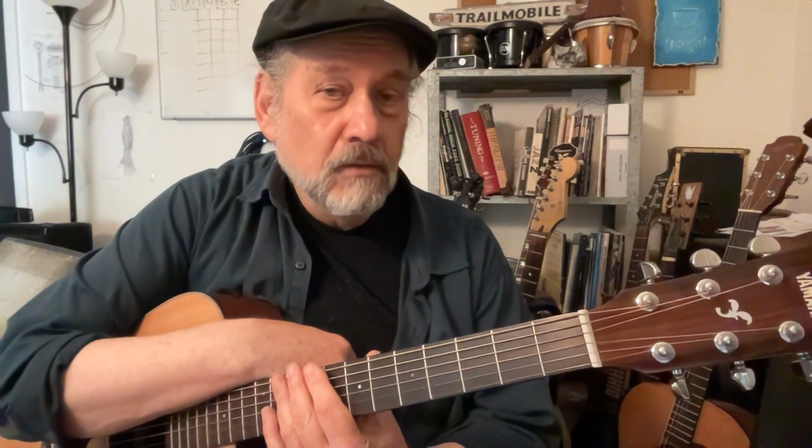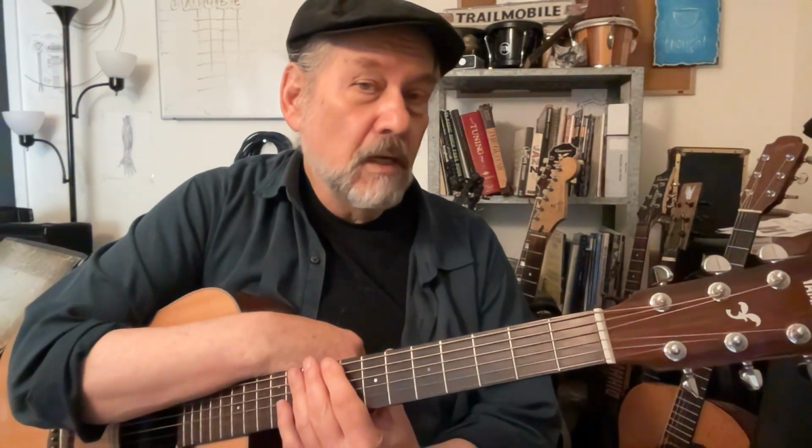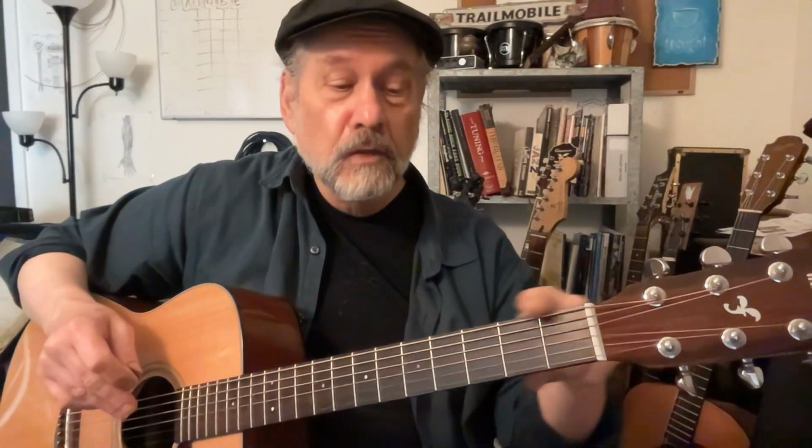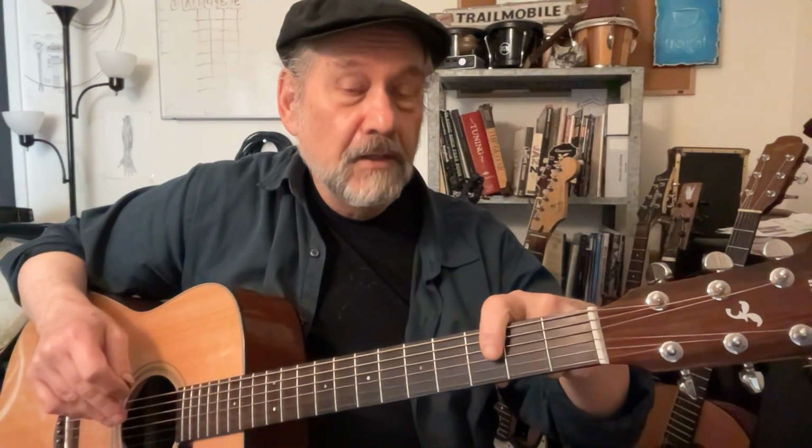So if we move to another key, we will have that same set of patterns, just 3 patterns, 3 blocks or boxes. We could identify these patterns as, say, the lower 3 zone. The 3 zone is the open strings to the 3rd fret, and the lower 3 zone is the 3 low strings in that fret spacing.